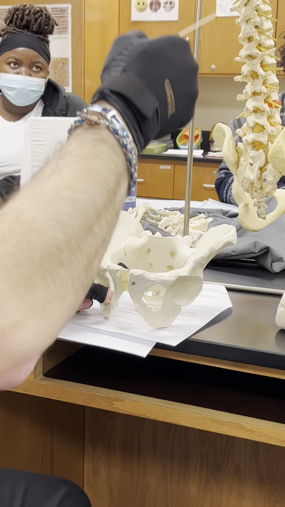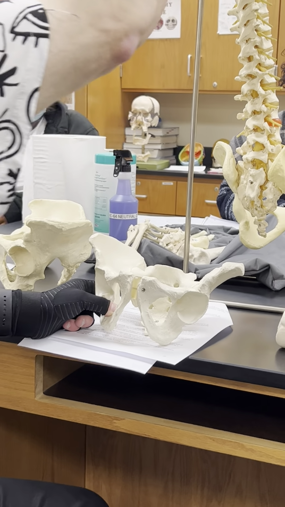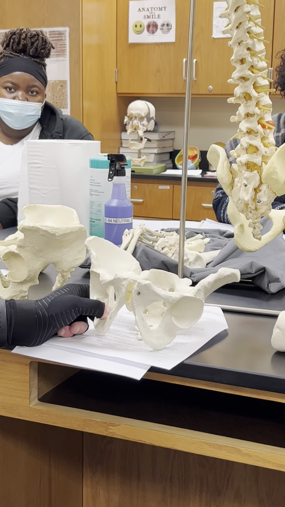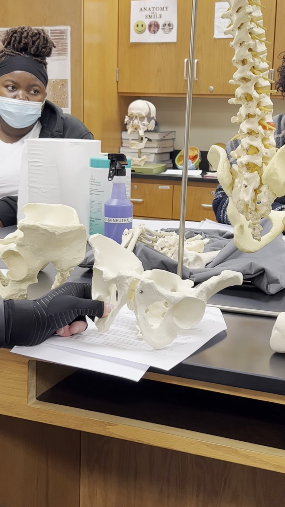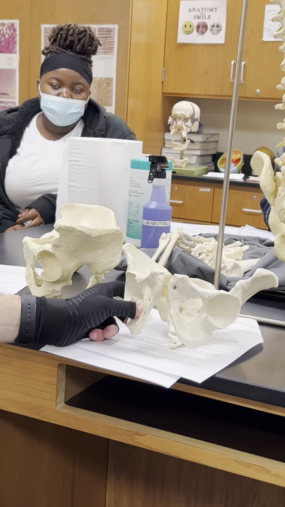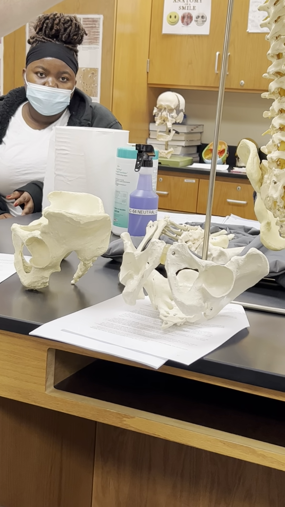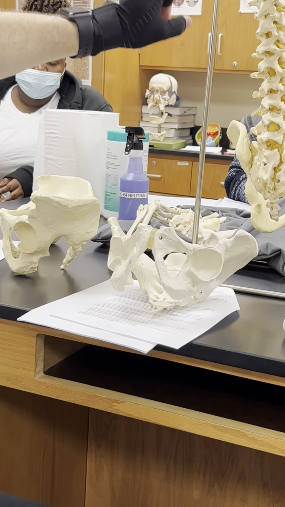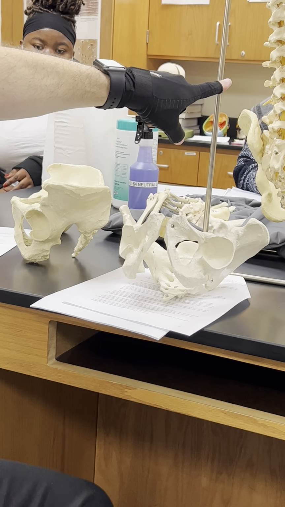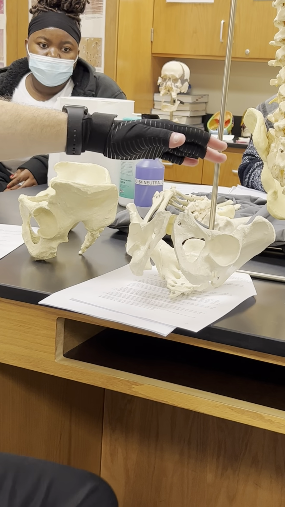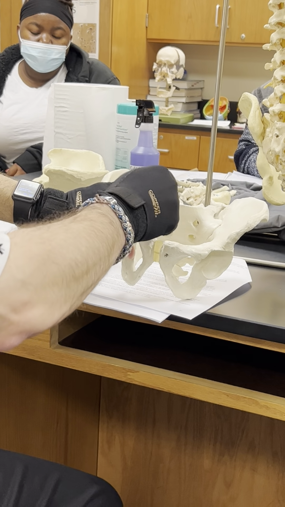What's the order of the vertebrae? How many cervicals are there? Seven. How many thoracic? Twelve. How many lumbar? Five. So L5 has to sit on top of that.